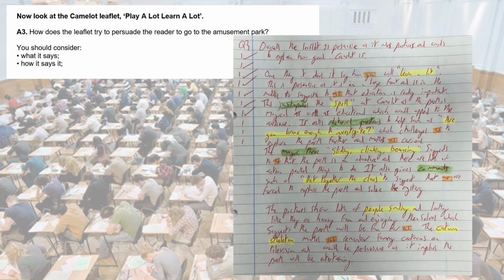Overall, the leaflet is persuasive as it uses pictures and words to explore how good Camelot is. An overview, a short introduction there of only 1 sentence long, but I would get 1 mark for that. One thing it does say is how you will learn a lot. Now that particular quote's even in the question the exam board have given, "play a lot, learn a lot".